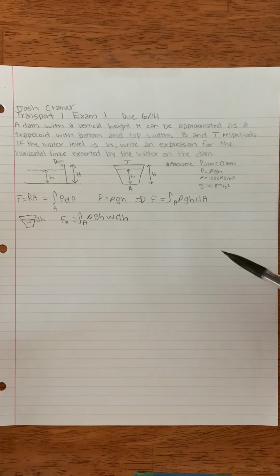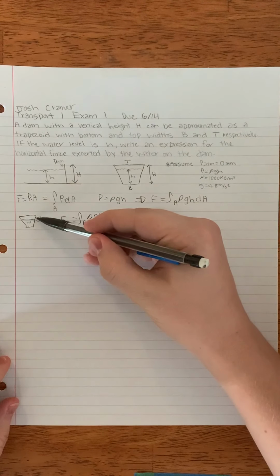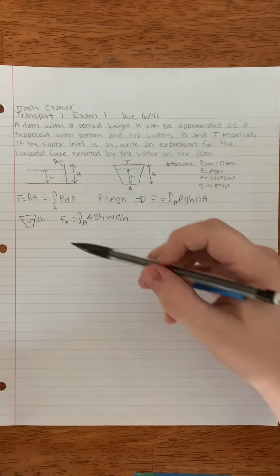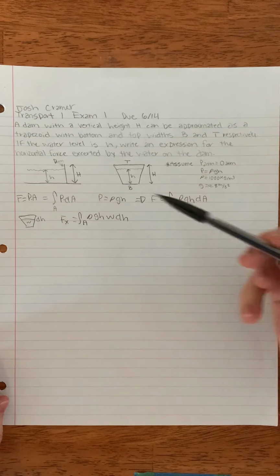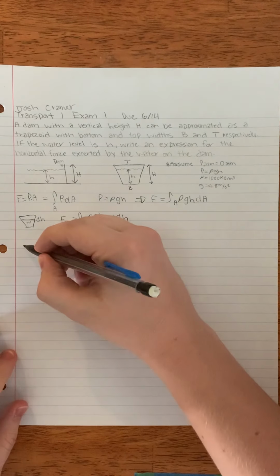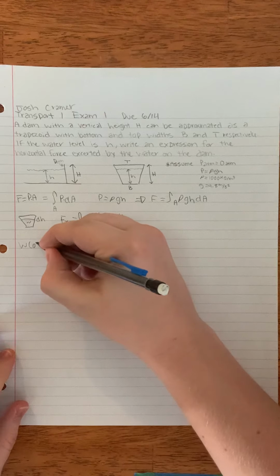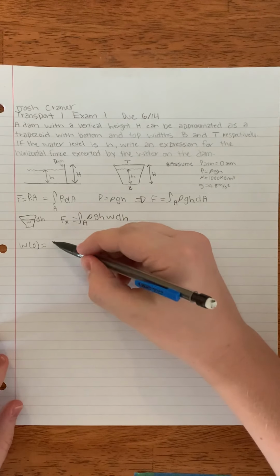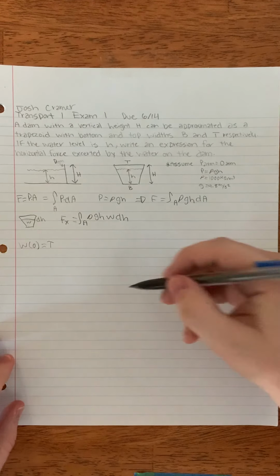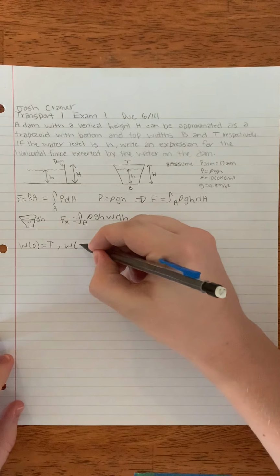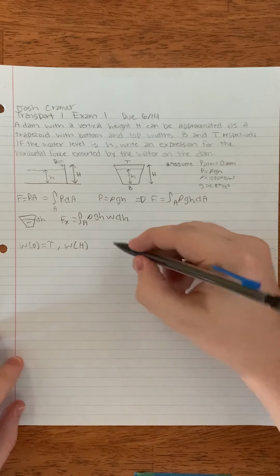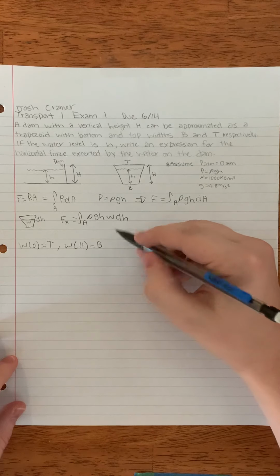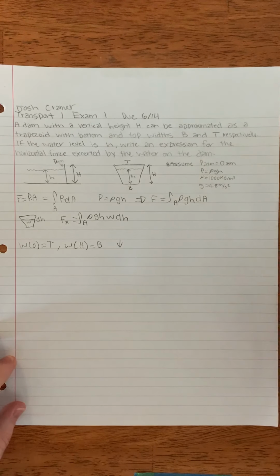So we do know that along this side of the trapezoid, the height changes at a linear rate according to the slope. So we're going to solve for the slope, and we can show that the width at the top of the dam is capital T, and the width at the full depth of the dam is equal to capital B. And this demonstrates a movement downwards in terms of depth.